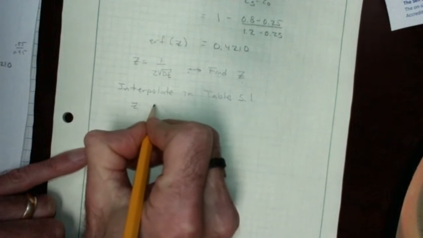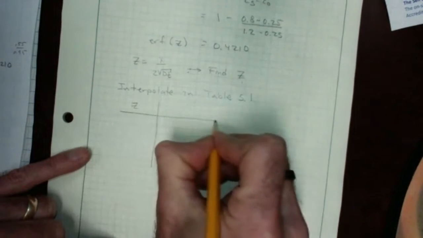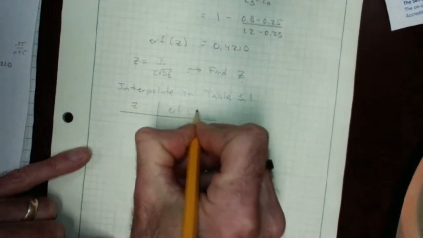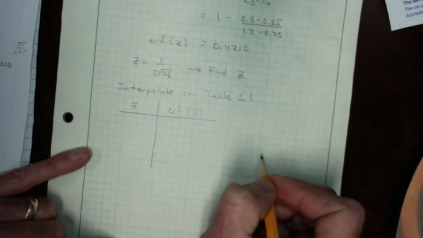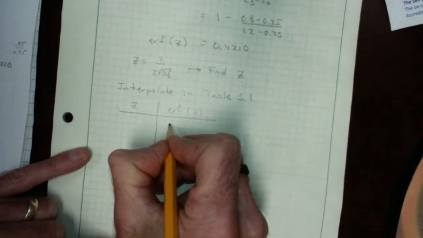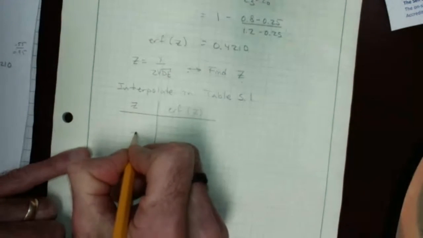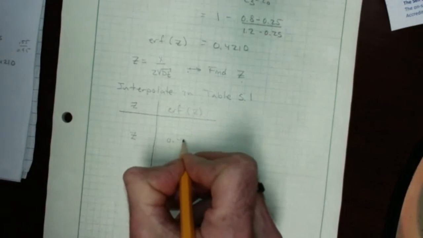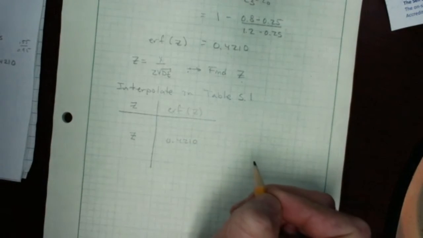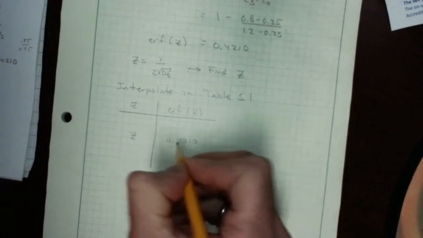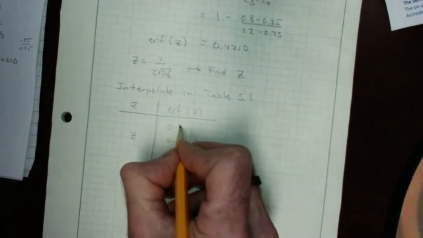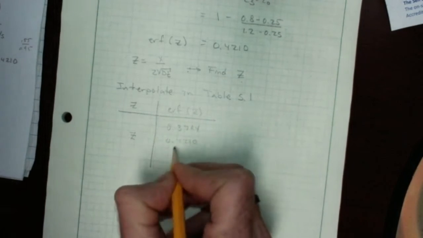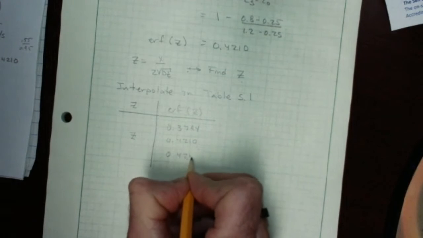I have values of z, and I have values of erf of z. The thing I'm looking for is the value of z at 0.4210 erf of z. That erf of z is between 0.3794 and 0.4284.